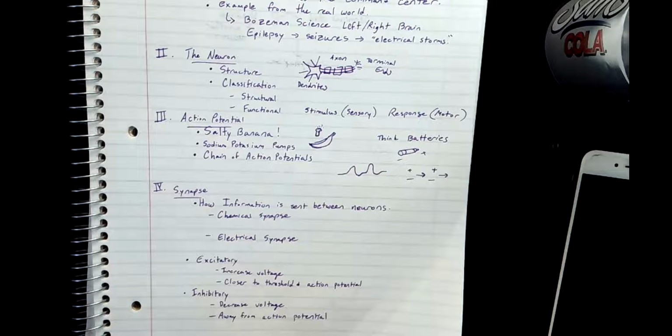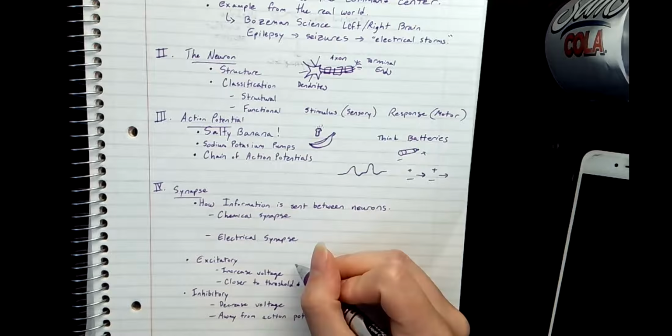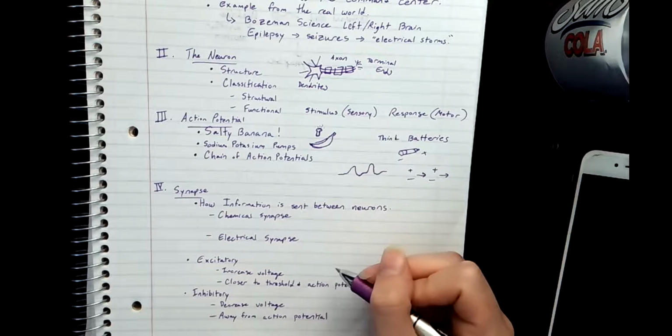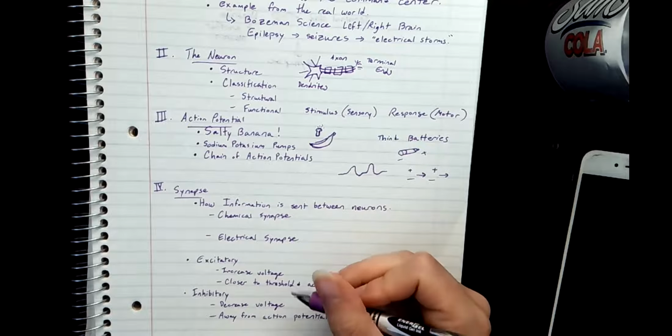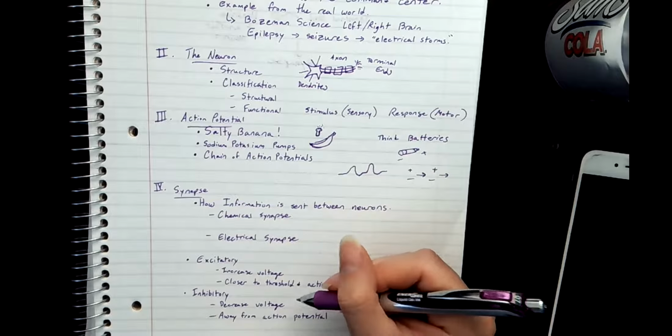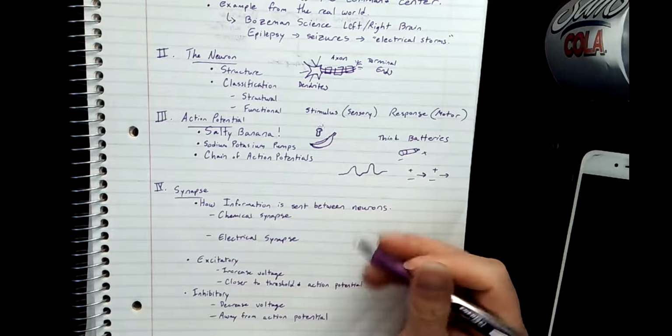And two terms we gotta remember here are excitatory and inhibitory. Excitatory will bring the neuron closer to the action potential, whereas inhibitory means it will stop, it will bring it away from the action potential. So excitatory will excite. Think of things increasing. The voltage, the potential is increasing. Inhibit is decreasing, trying to stop something from continuing.